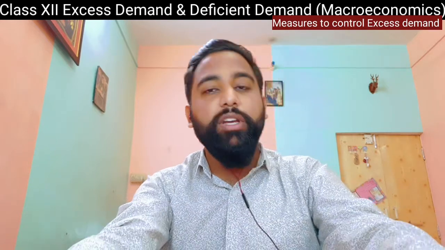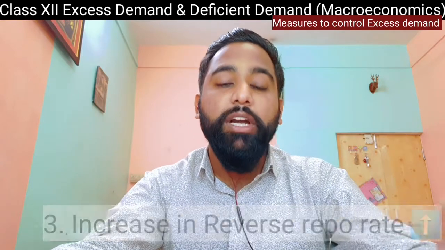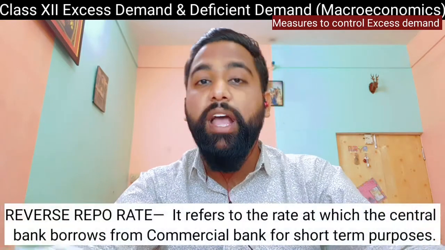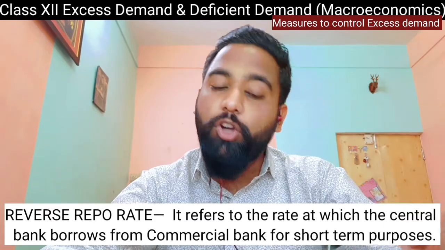Now the next one is reverse repo rate. You already know what reverse repo rate is. Reverse repo rate refers to the rate at which the central bank borrows. Here the central bank is taking money from the commercial bank for short term purposes.